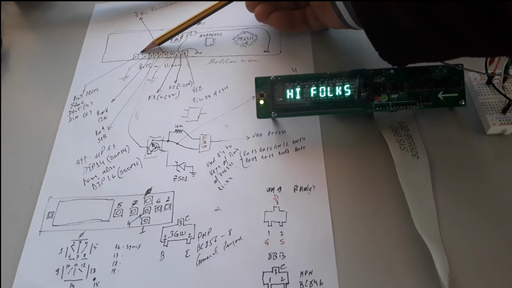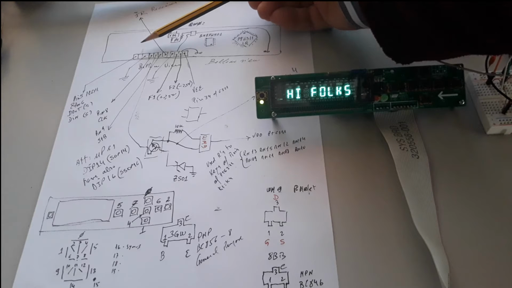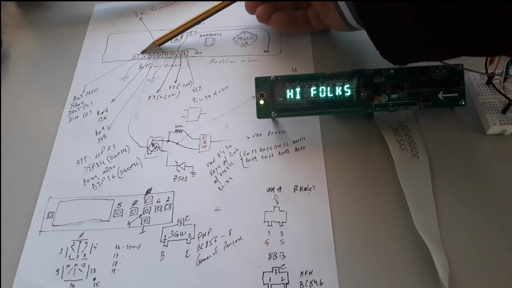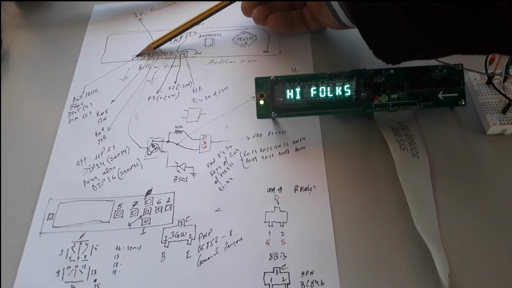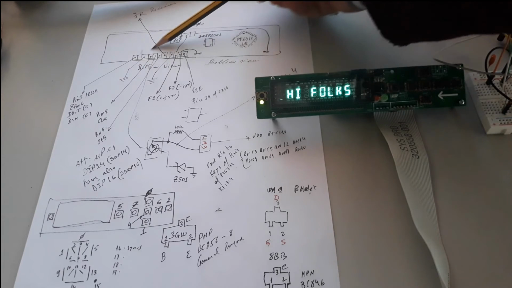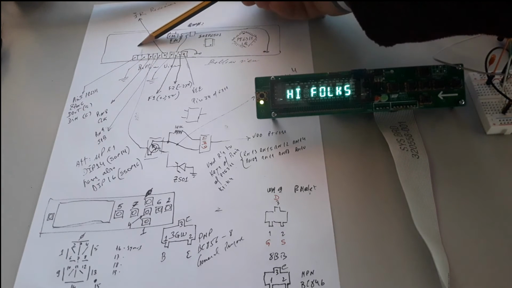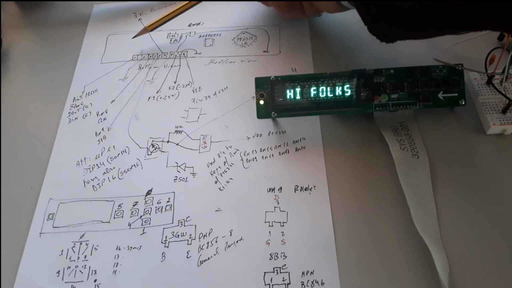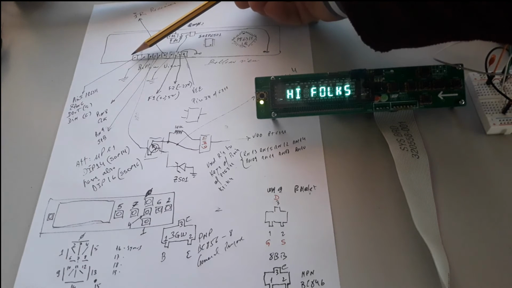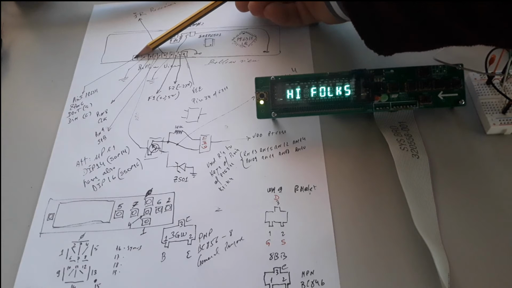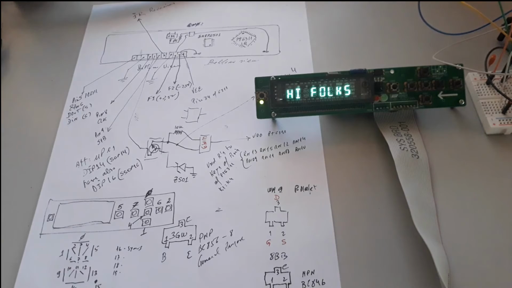This is not determined, or I did not determine this pin here, and here you have the data in, data out. They are already connected inside of the panel, because in this case I also use this output pin to read the buttons, okay.